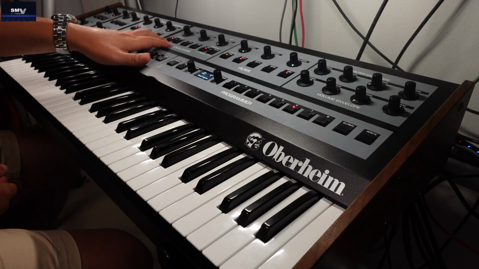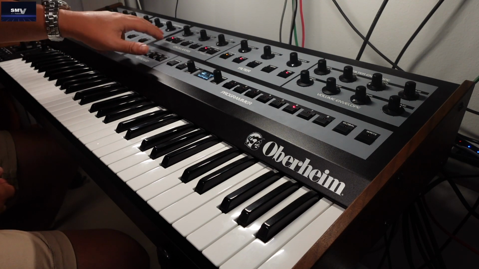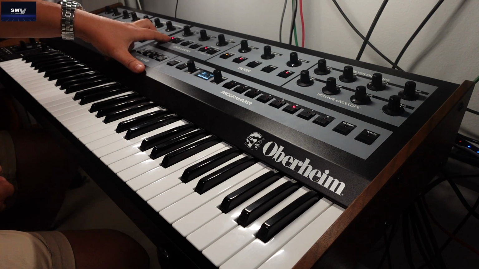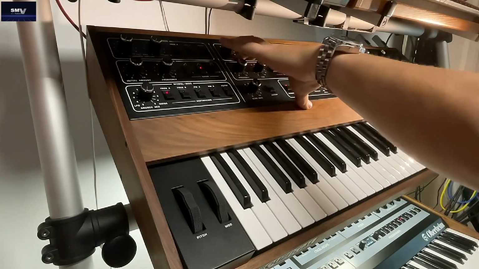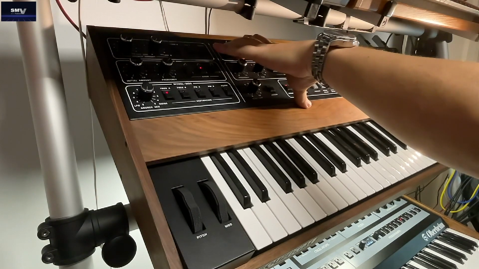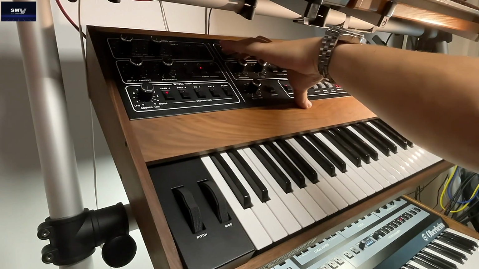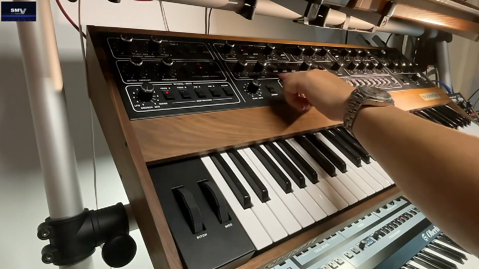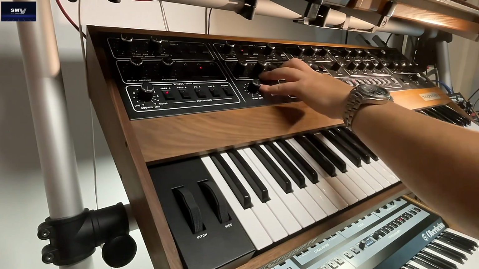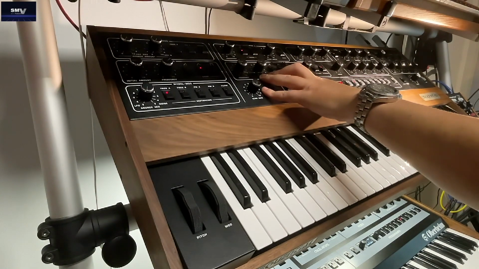About the oscillator, on the Oberheim you have two oscillators that are identical. They have a sawtooth wave, they have a pulse wave, and they have a triangular wave. On the Prophet 10 you have the oscillator A that has only sawtooth and pulse wave, and the oscillator B with sawtooth, triangular, and pulse wave.